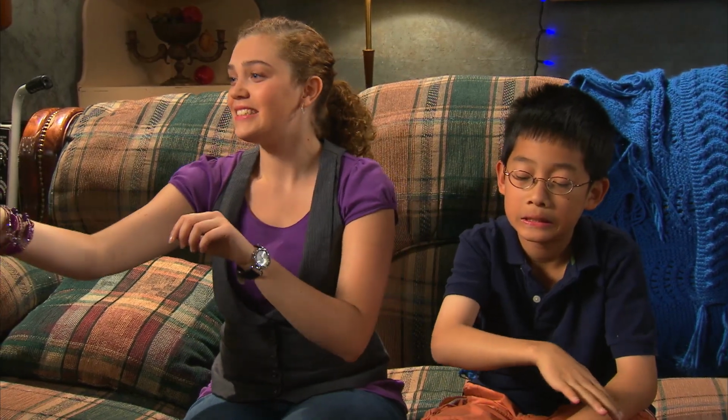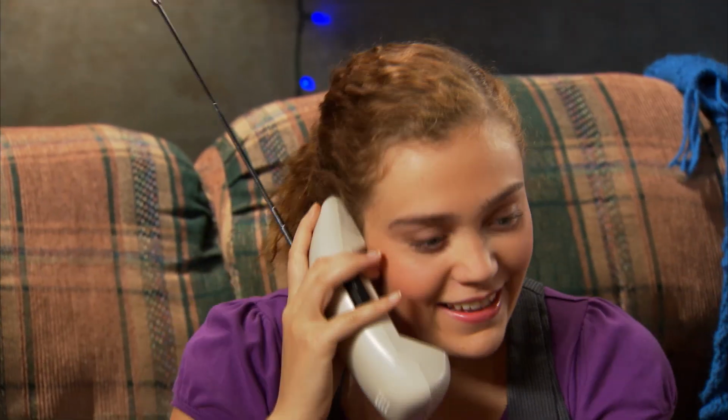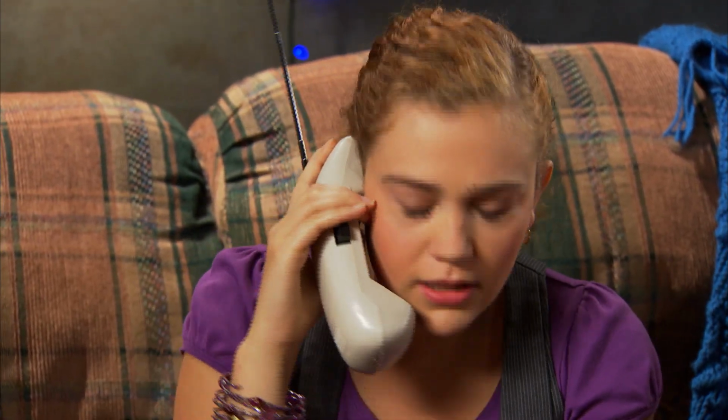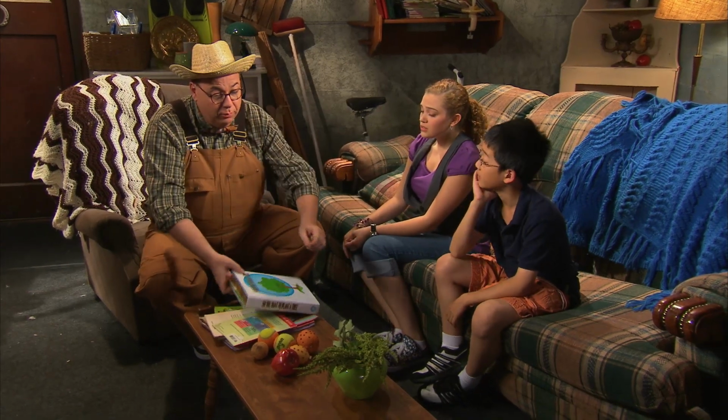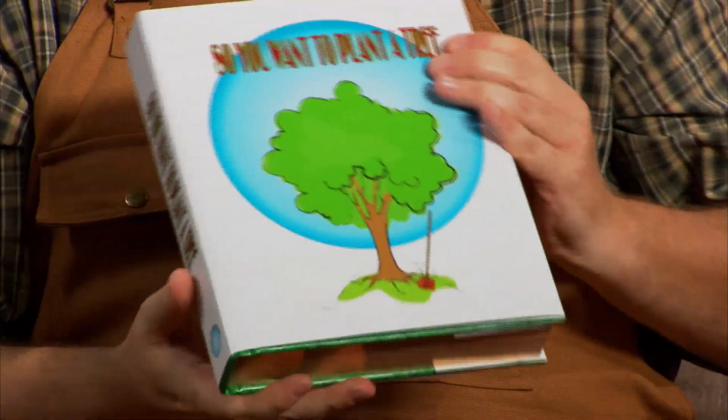May I? Sure. Thanks. Hi there. Uncle Norm will need to call you back. Yeah, thanks. What's up? So you said you needed 5 cubic meters of soil? Yep, because trees need soil. I read that in this book.